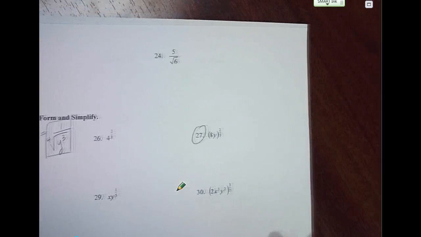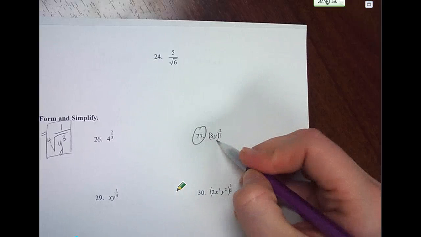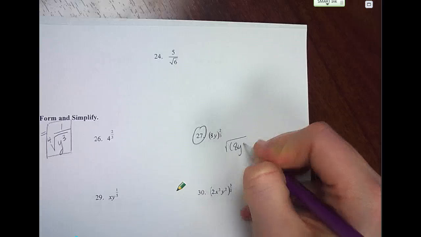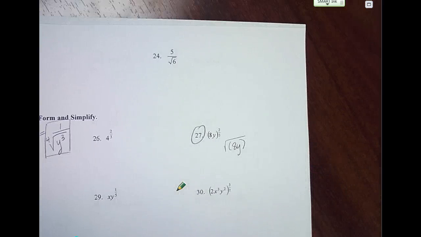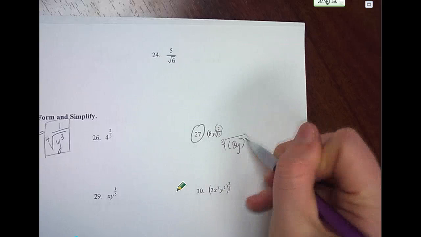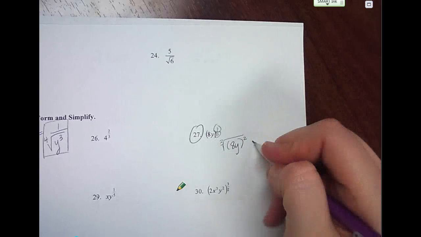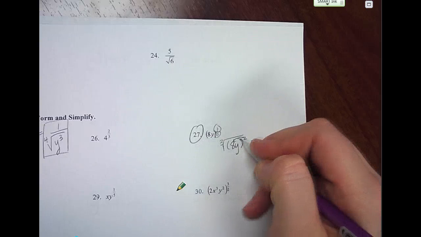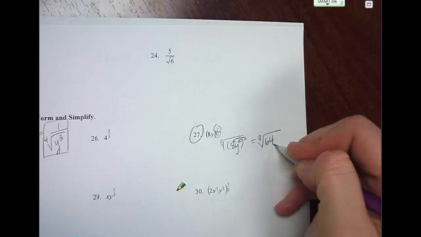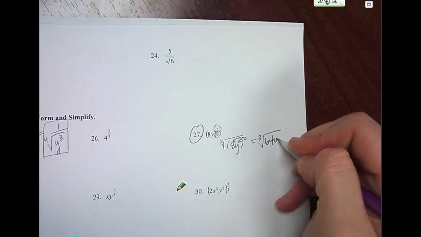Number 27. So everything in here is raised to the 2/3 power. So let's go ahead and write our radical. Remember, if there's parentheses, keep that in parentheses. That way you don't mess anything up. So the 3 goes on the outside and the 2 goes on the inside. Now in this case, I can distribute that 2 to both. So cube root of 64, because that's 8 squared, and then y squared.